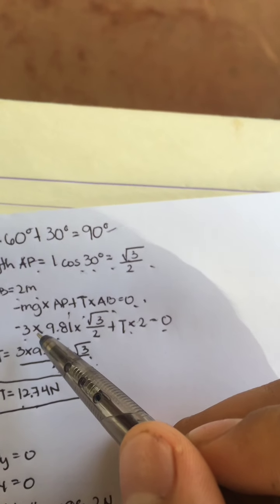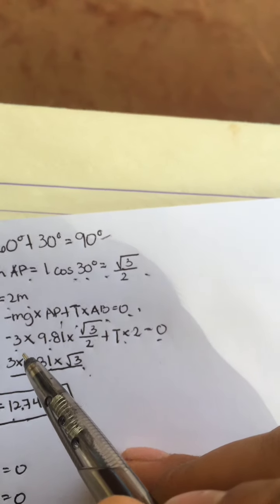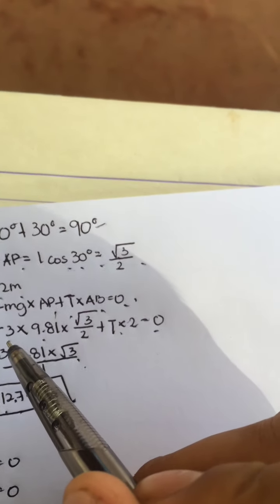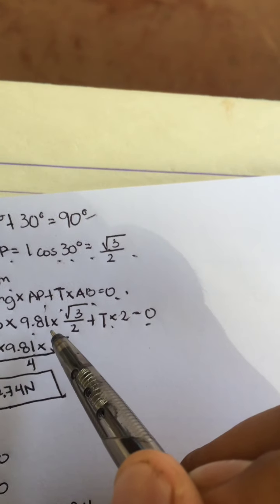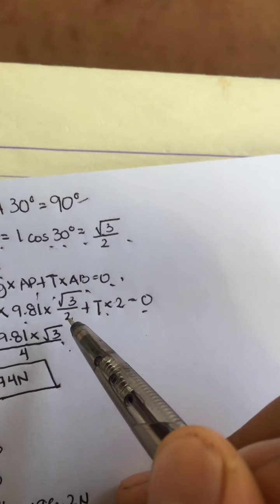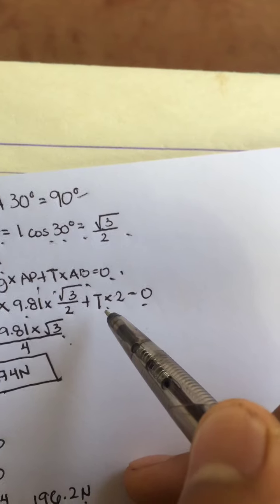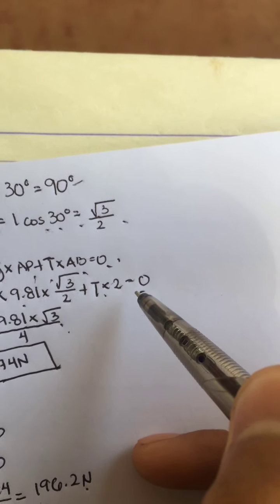So we substitute the given values: negative 3 times 9.81 times square root of 3 over 2 plus T times 2 is equal to 0.